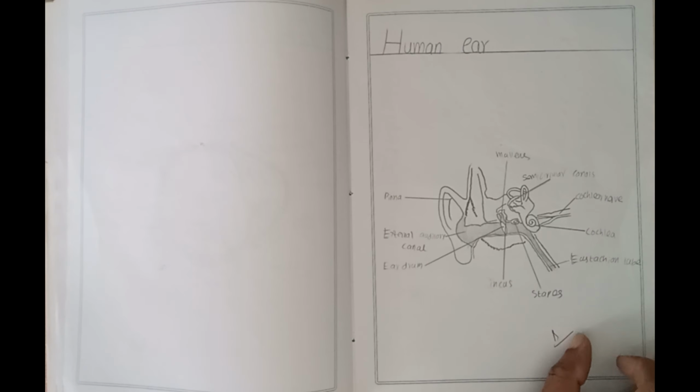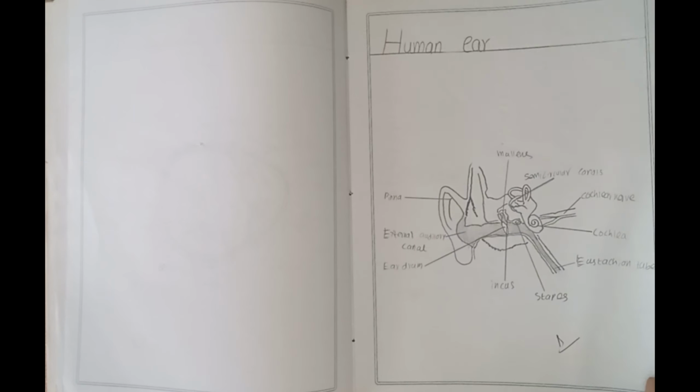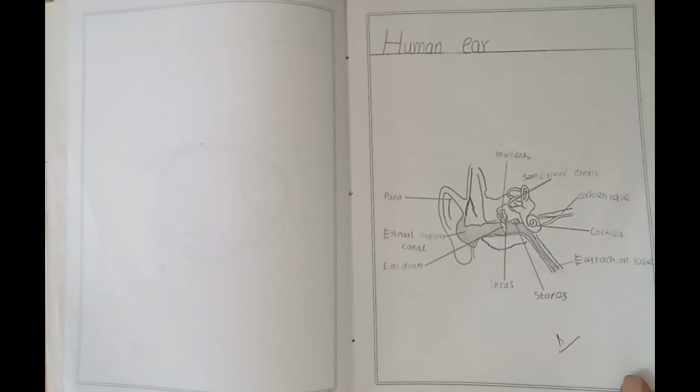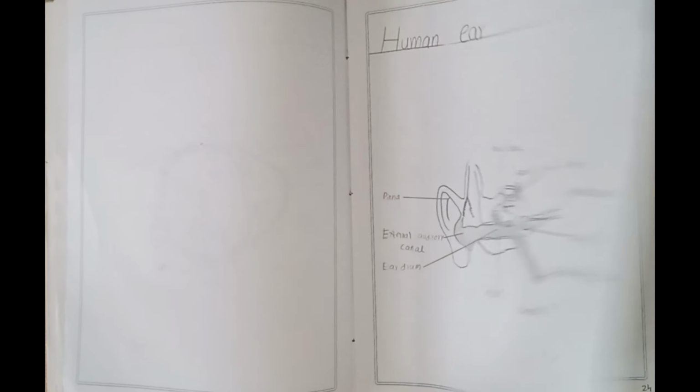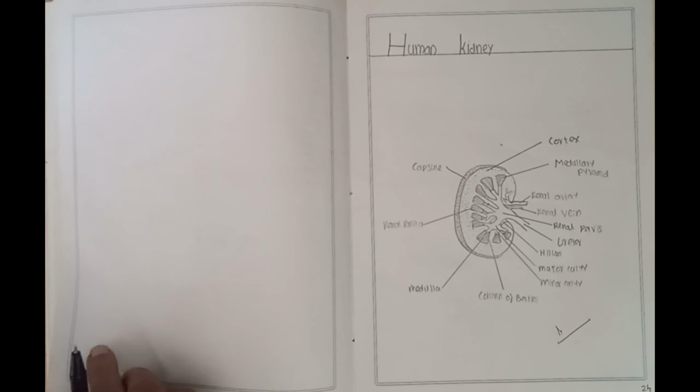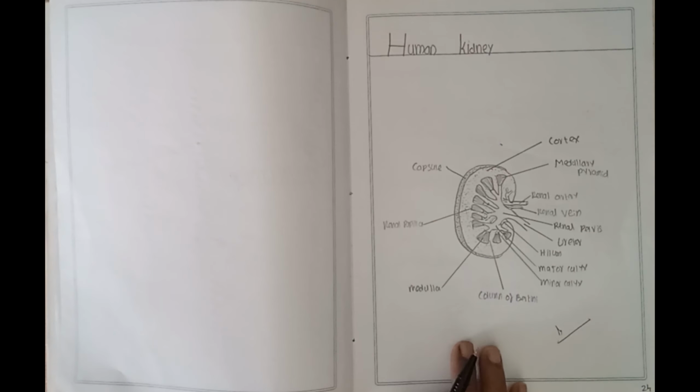Now we have completed the identifying features and viva points. Next, specimen kidney.